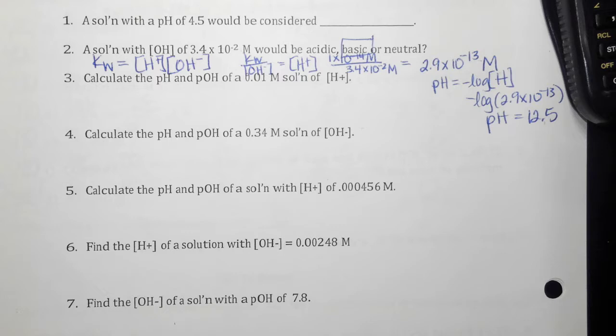So negative pOH on both sides equals that, inverse log. Inverse log is just the second log, log negative.